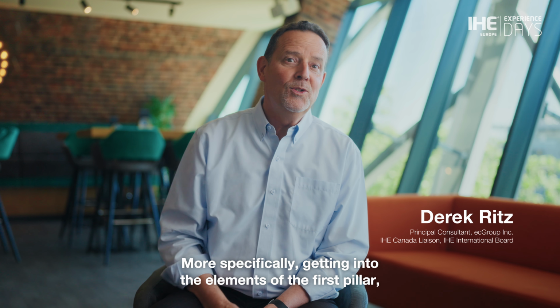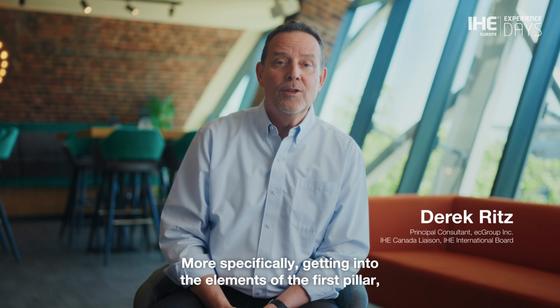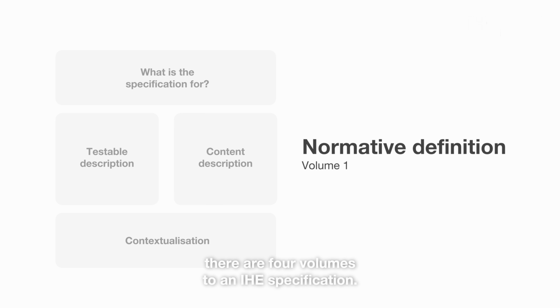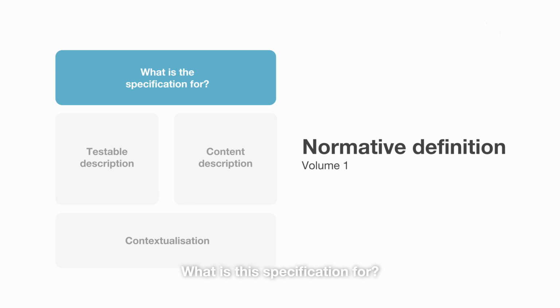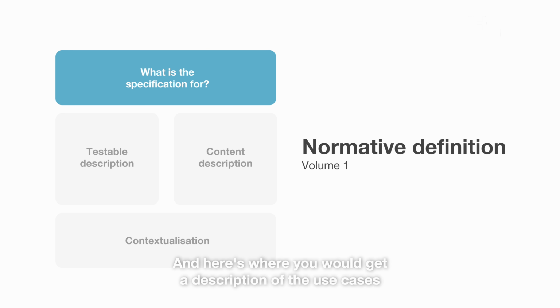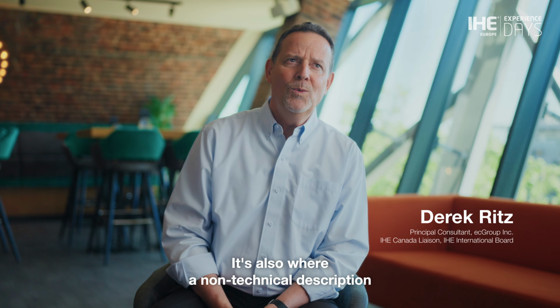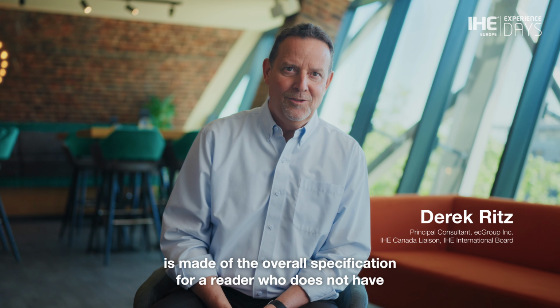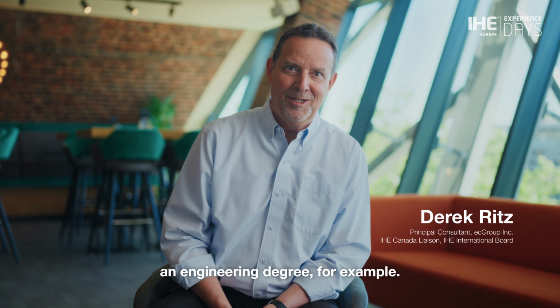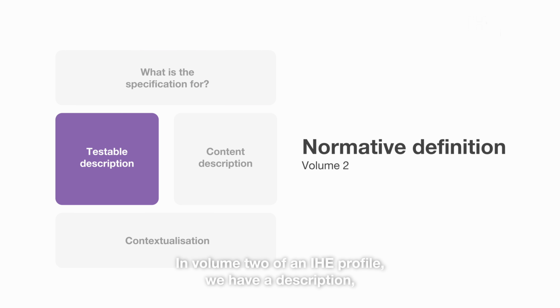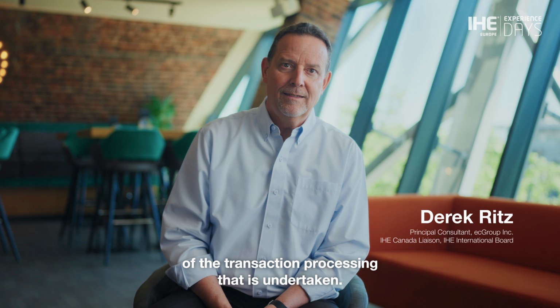More specifically, getting into the elements of the first pillar, there are 4 volumes to an IHE specification. Volume 1, as you would expect it to be, is answering the question, what is this specification for? And here's where you would get a description of the use cases that it's intended to solve. It's also where a non-technical description is made of the overall specification for a reader who does not have an engineering degree, for example. In Volume 2 of an IHE profile, we have a description, a normative description, a testable description of the transaction processing that is undertaken.